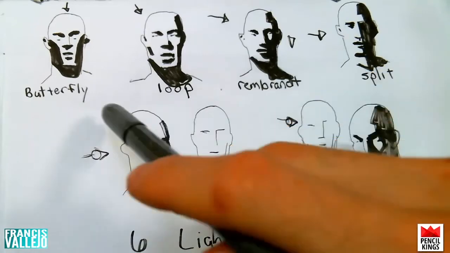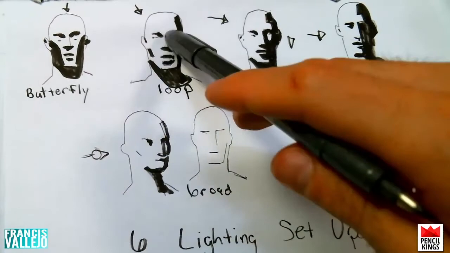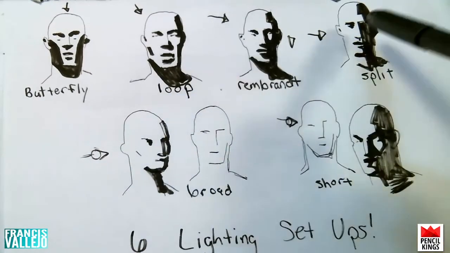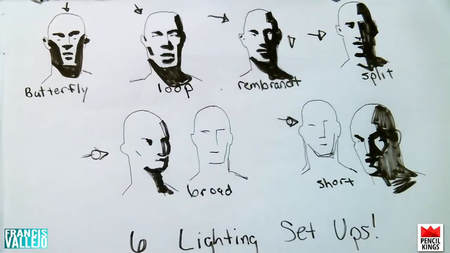Do I want my lighting to be butterfly, straight above? Do I want it to be Rembrandt? Or do I want to have a little more air and have a loop? Think about all of this and try to make it nice. Get it at just the right angle. Spend that extra time, and it'll be so much easier and more exciting to draw from because your lighting will be good.